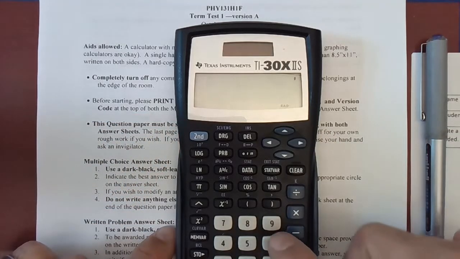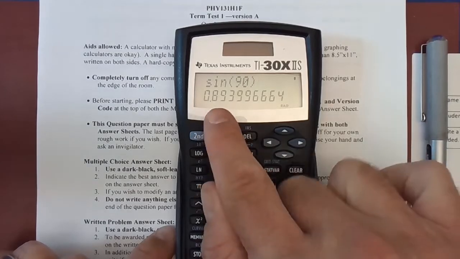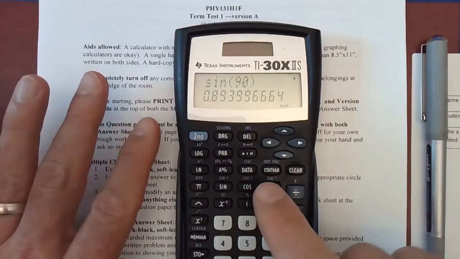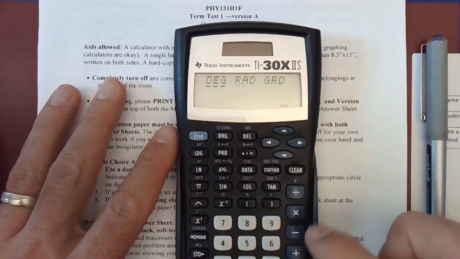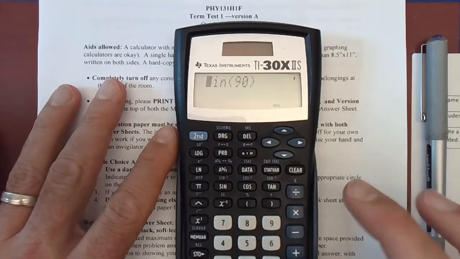If I was to type like sine of 90 degrees, I'd want to get 1, right? Oh, I got 0.899. So that means it's using 90 radians. That's wrong. So what I have to do is figure out how to fix that. In this calculator, you click DEG, and now when I do sine 90, enter, I get 1.